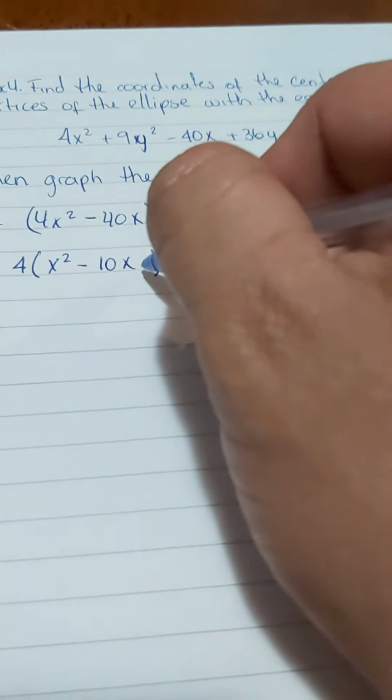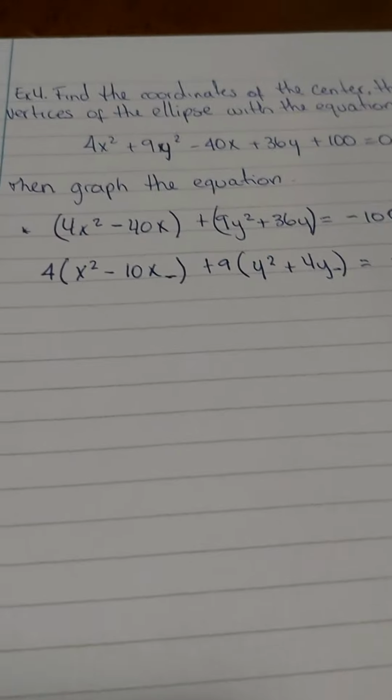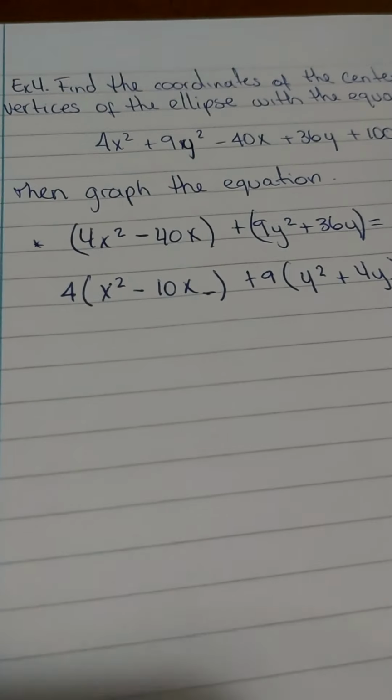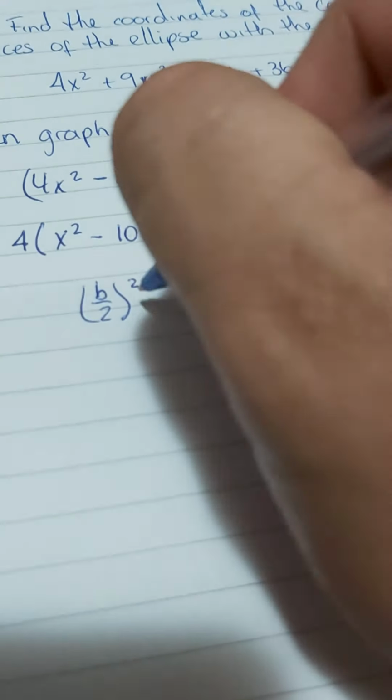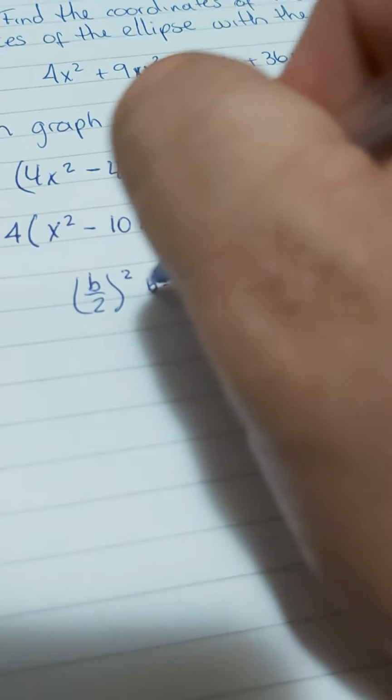Now we're going to complete the square for x and for y. Remember, to complete the square, we must find half of b, squared. In the first part, b equals negative 10.